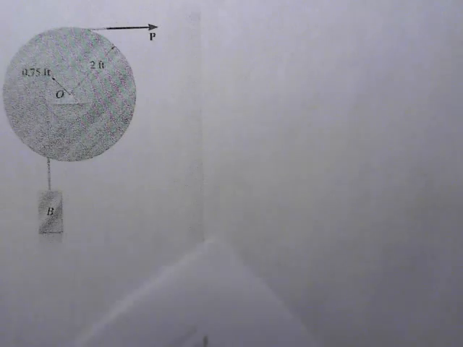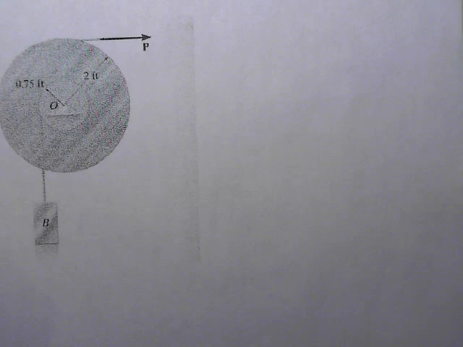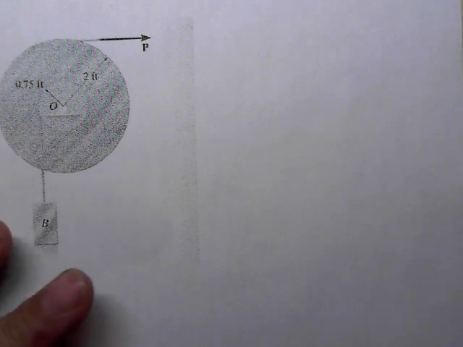That was a chapter 18 problem. You might guess that this is a chapter 19 problem.